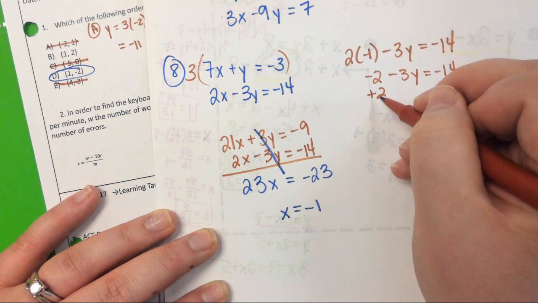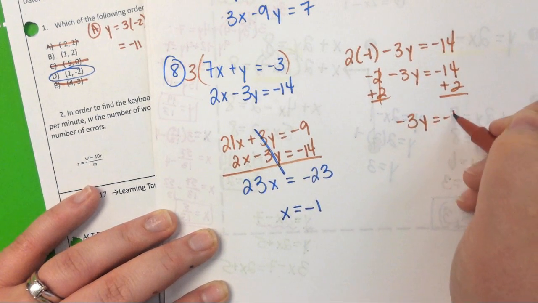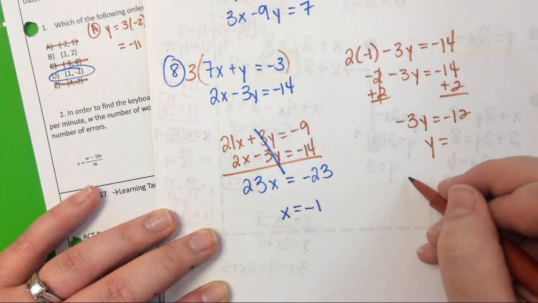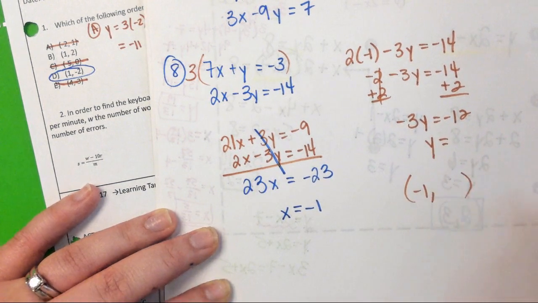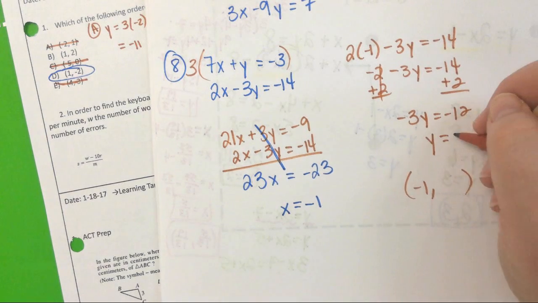Add 2 to both sides. Negative 3y equals negative 12. y equals something. Tell me the number. Is it negative 4? It's positive 4.